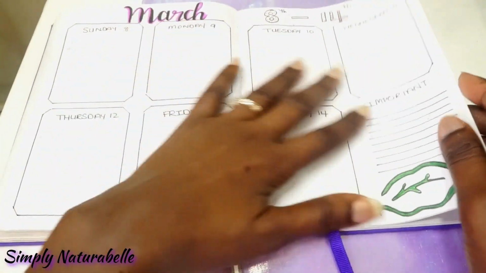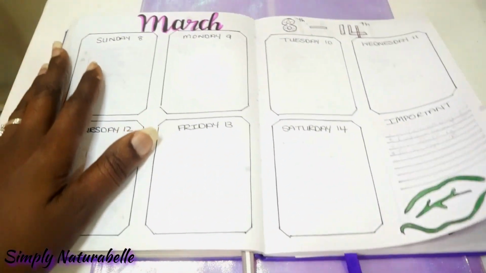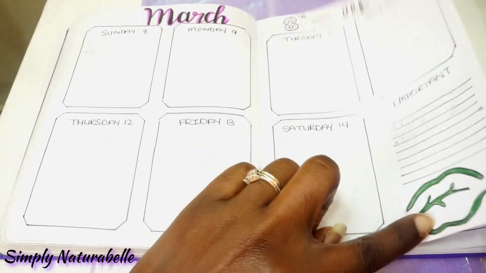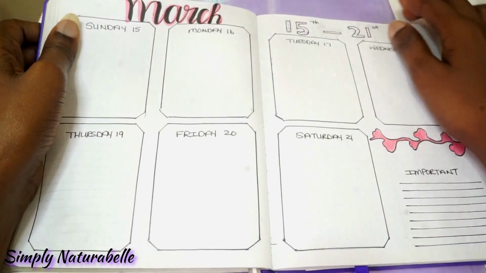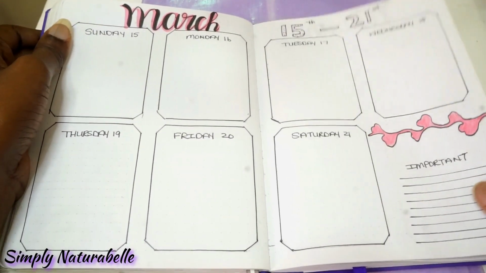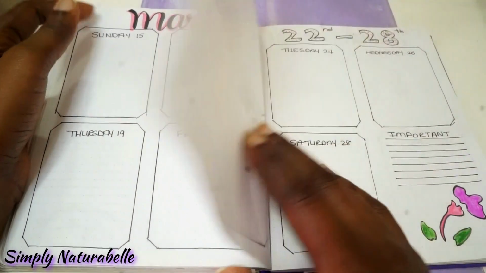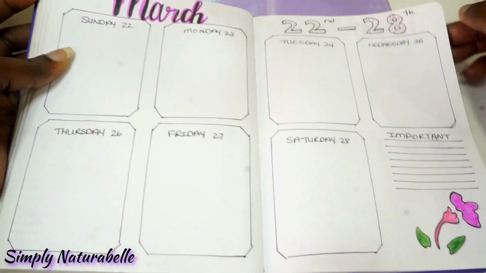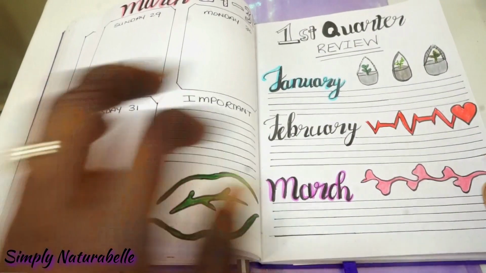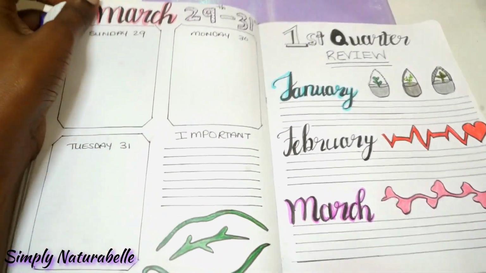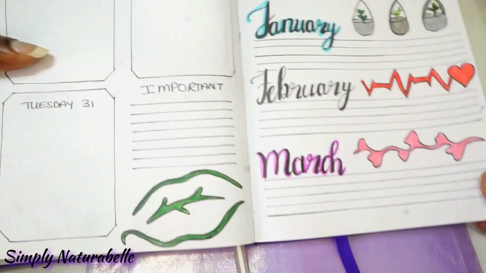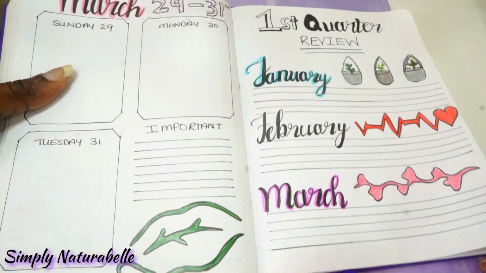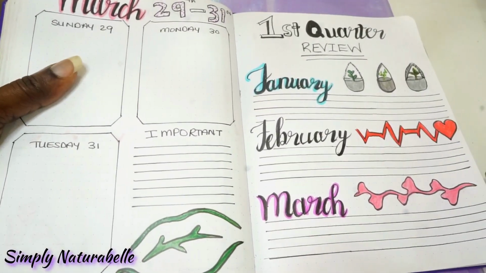So I also have some stuff written in here. It's March 8th to 14th, I drew a leaf. March 15th to 21st, I used this stencil. March 22nd to 28th. March 29th to 31, and then for my last page, I have a first quarter review, and I just drew.